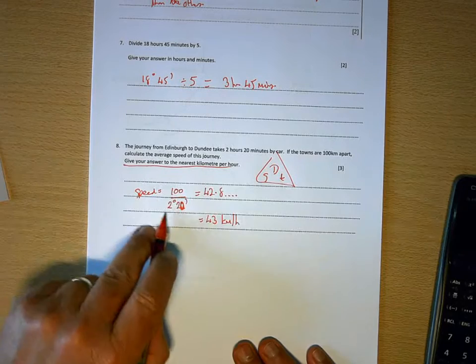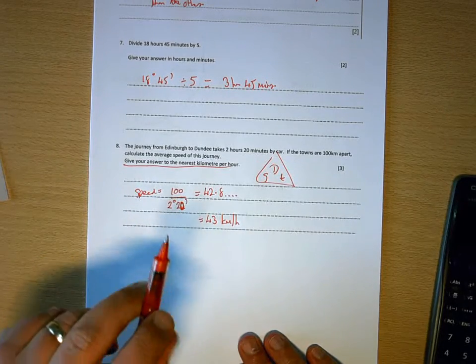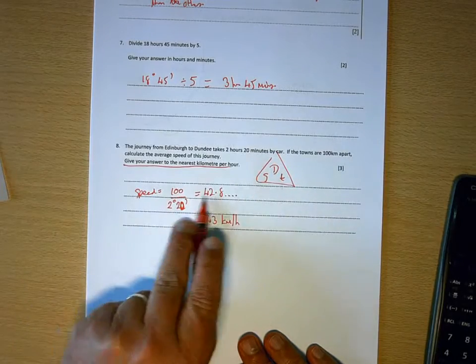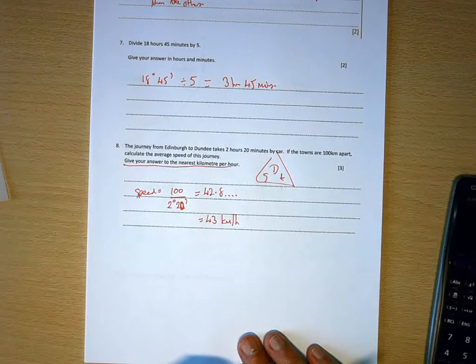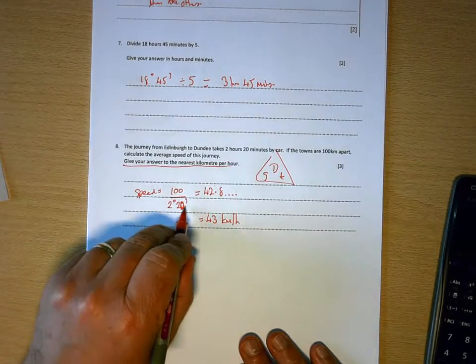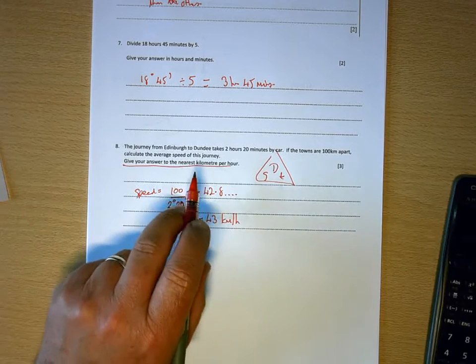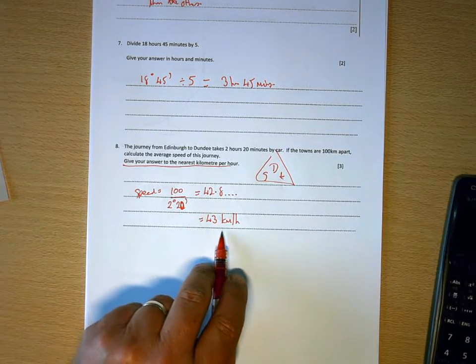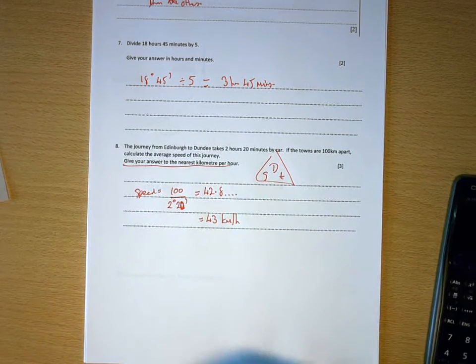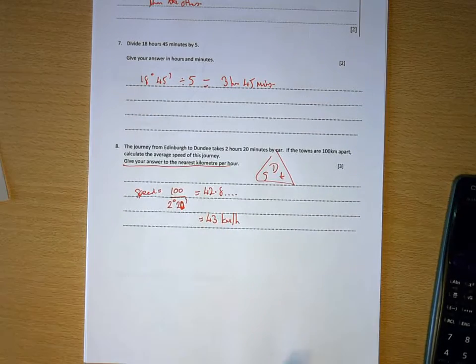So there's 1 mark there for doing distance over time. The common mistake to make would be to do 100 over 2.2. You won't get anything for that. So it's 2 hours 20 minutes. That would get you the second mark, but because there's an instruction there to round it to the nearest whole kilometer per hour, you would need to do that in order to earn that credit.